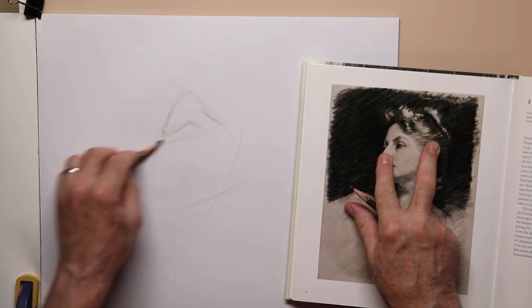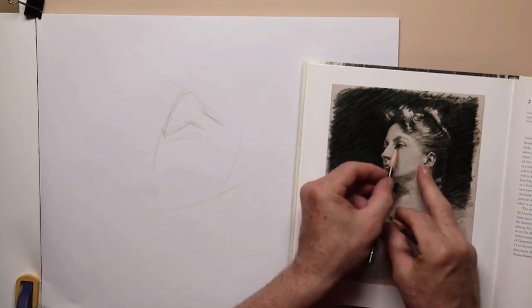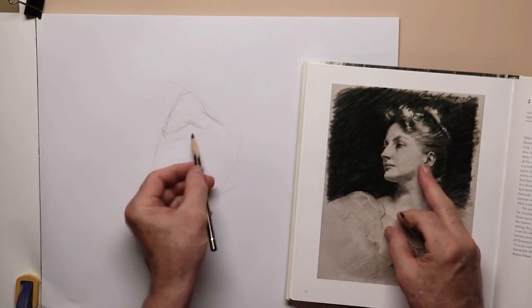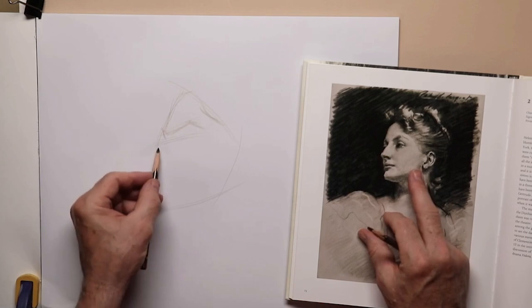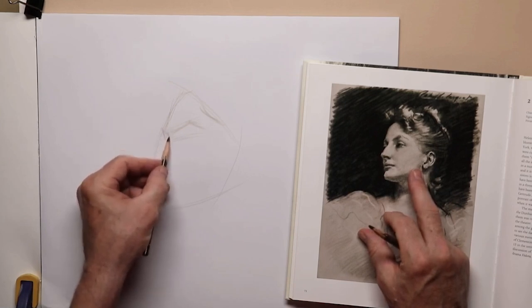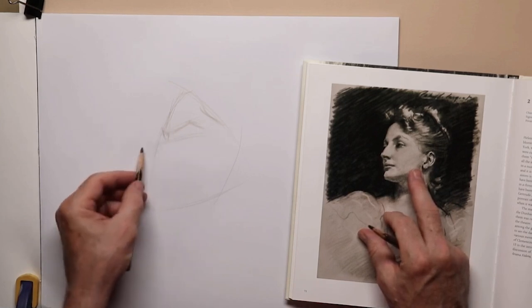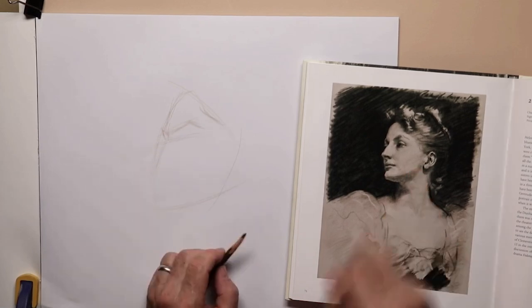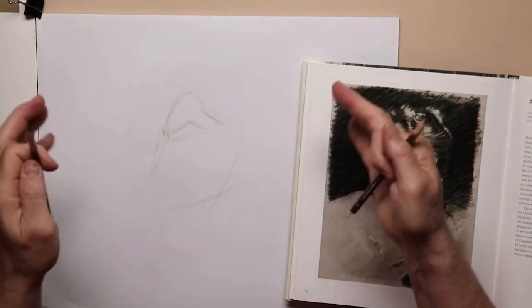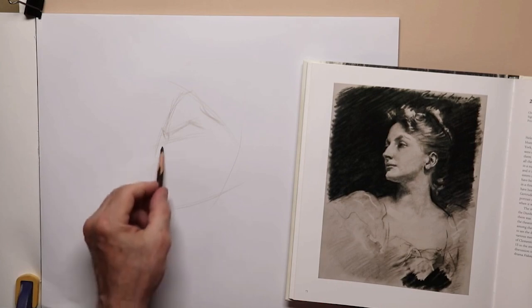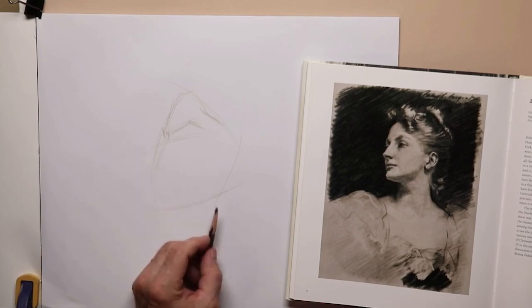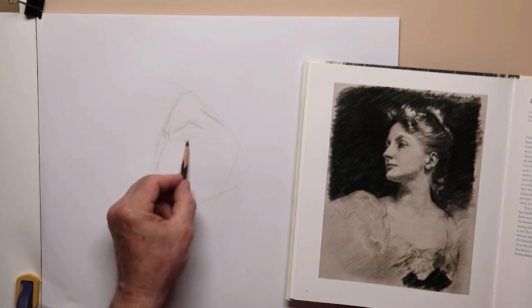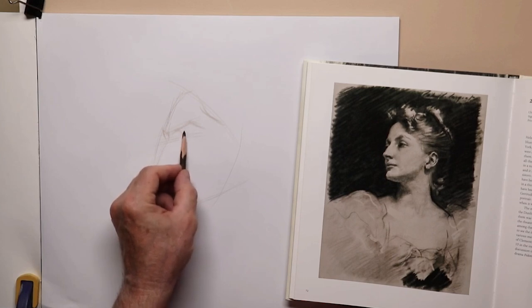And maybe I'll lay in a double line to kind of show the whites of the eye, the thickness where the whites of the eye are, roughly. And maybe I'll draw super light. Maybe I'll start with the mask like it's clay and build over. Maybe I need to get more of the eye socket.